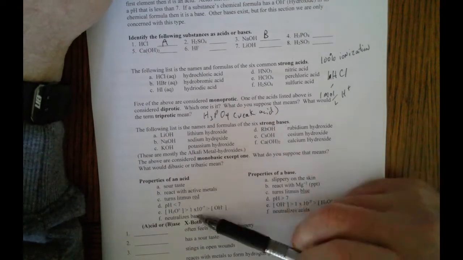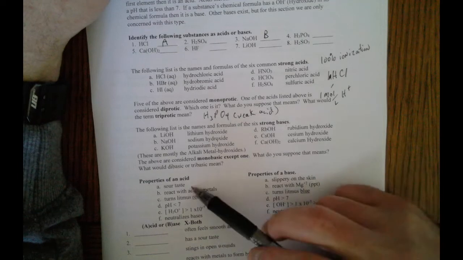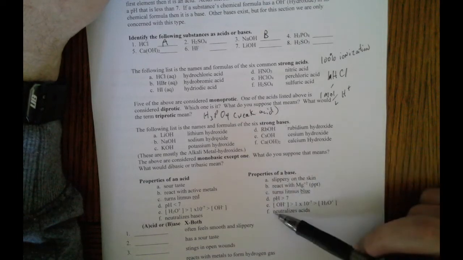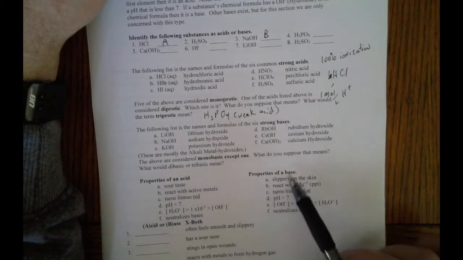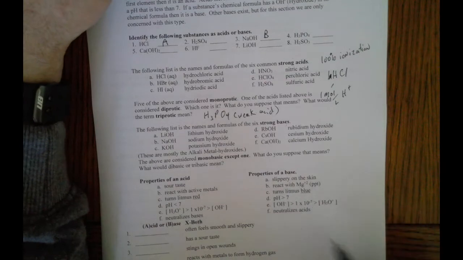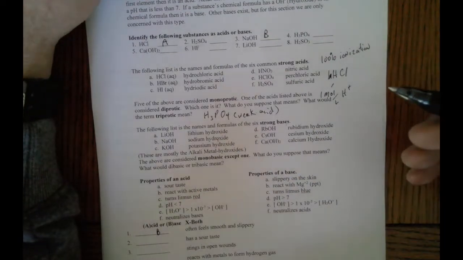So quickly, the properties again, if you watched the PowerPoint, very easy. These are the properties of acid, properties of base. This often feels smooth or slippery. Well, that's going to be a base because it's slippery on the skin, versus an acid would feel watery.